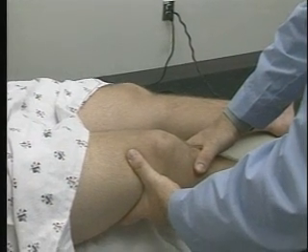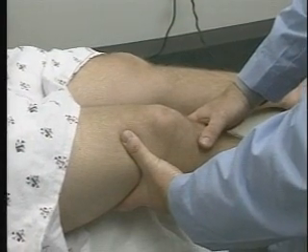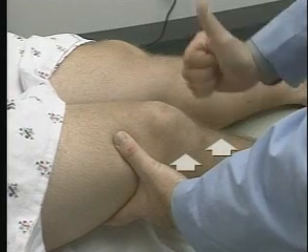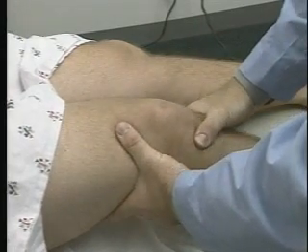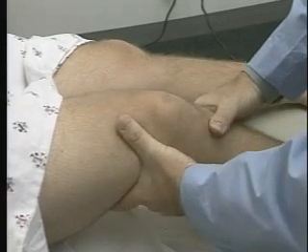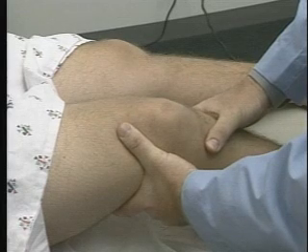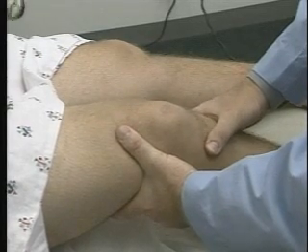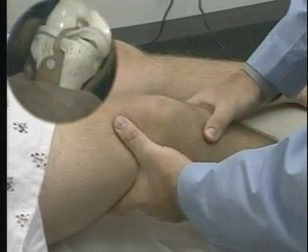The left hand provides stabilization. The dominant hand or right hand provides movement. The movement is in upward direction. And the test is performed in this manner. Approximately 20 to 30 degrees of knee flexion is important in order to achieve a positive test. A positive test is one in which ligamental laxity is noted.